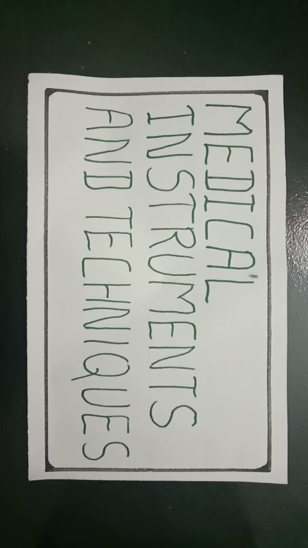Then the next use is for diagnosis of spinal problems and skeletal injuries. So if any problems occur in the spinal cord or if any problems or injuries occur in the skeletal system, we can diagnose with the help of this CT scan. Then the next clinical significance is it is used to measure the bone mineral density. You all know calcium and phosphate. These two are the important minerals present in our bones. So the density of these minerals can be measured with the help of this CT scan.